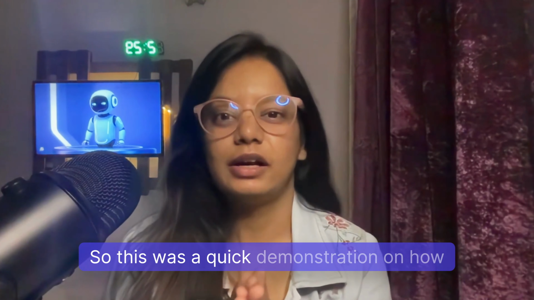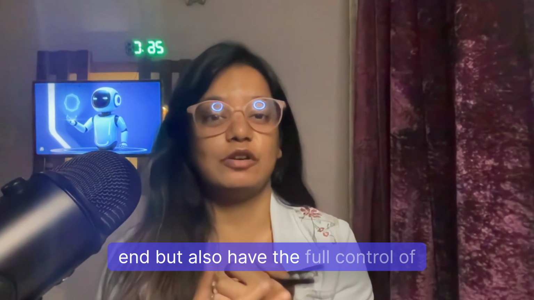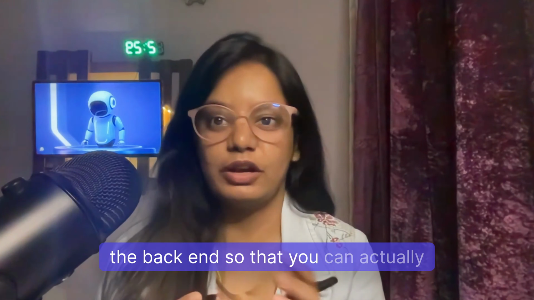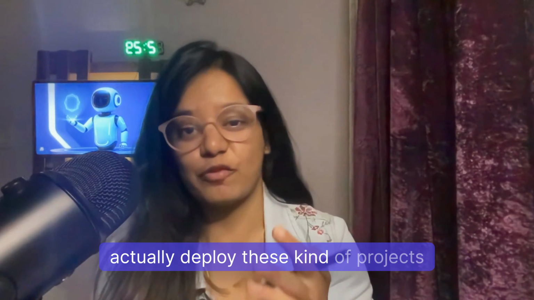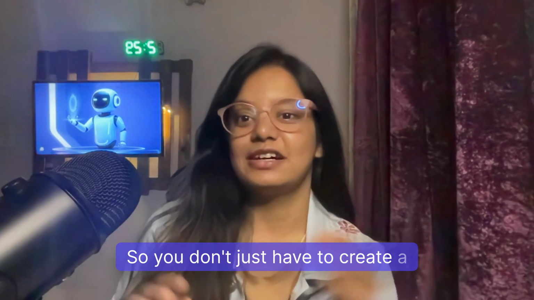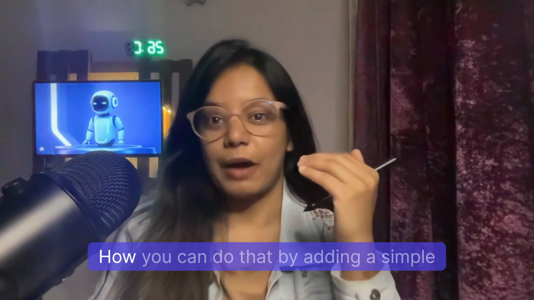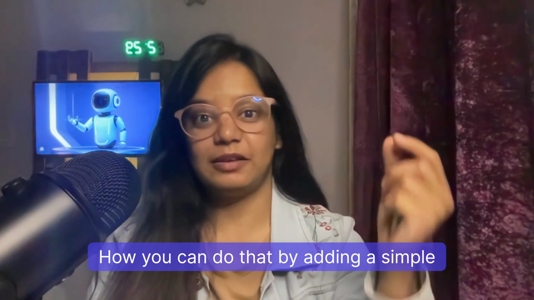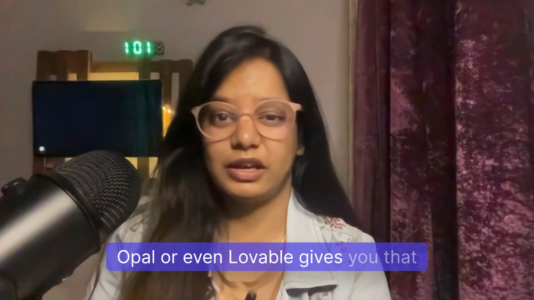So this was a quick demonstration on how you can not just have the front end but also have full control of the back end, so that you can make the most use out of it, and you can actually deploy these kinds of projects in the real world. So you don't just have to create a random website with no login logout page, no memory in it. How you can do that by adding a simple Supabase connection or any memory into it, all these platforms like Bolt.new, Replit, Opal or even Lovable give you that flexibility.